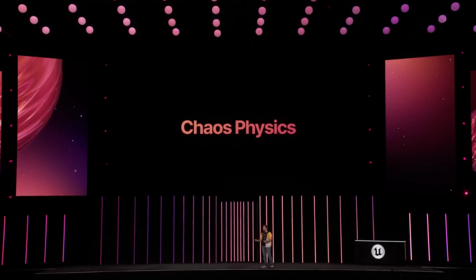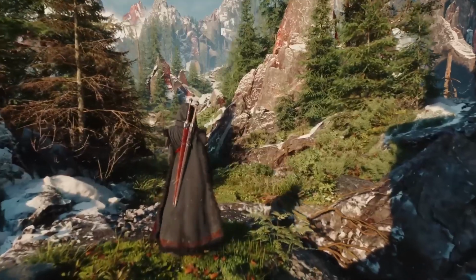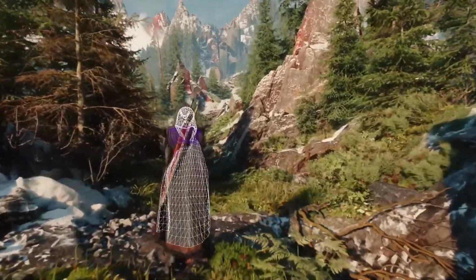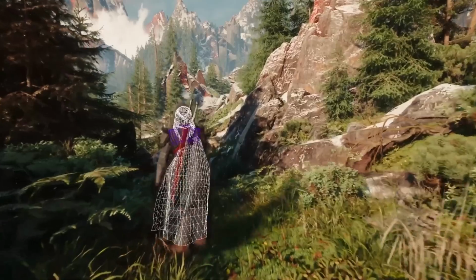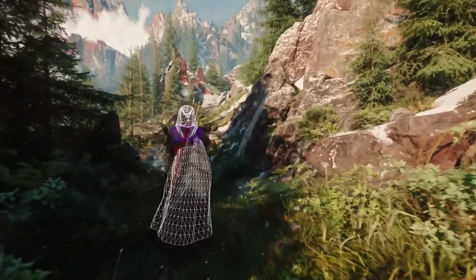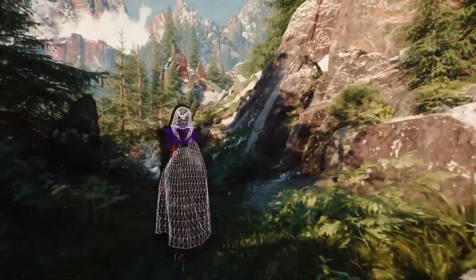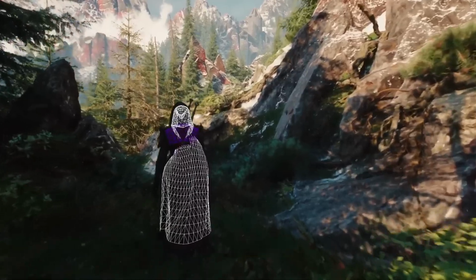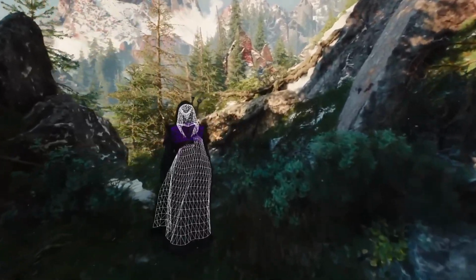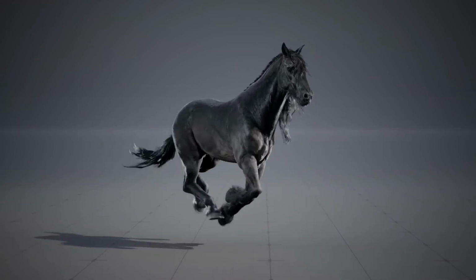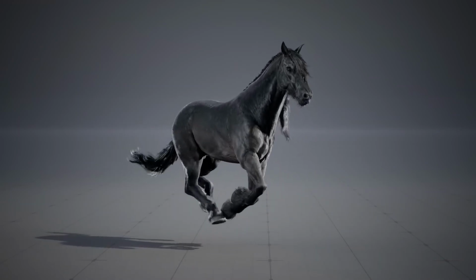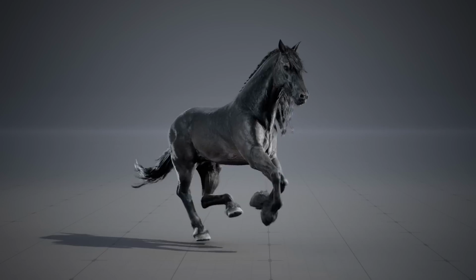For Chaos Cloth, we improved our cloth-to-cloth constraint solution. This removes a lot of collision evaluation when garments are piling up and interacting with each other. Even for a complex setup like Ciri's cape, we hit a sub-millisecond budget on PS5. With Chaos Flesh, we introduce procedural muscle activations to make deformation and motion more natural.